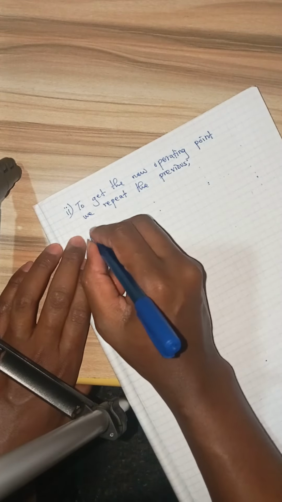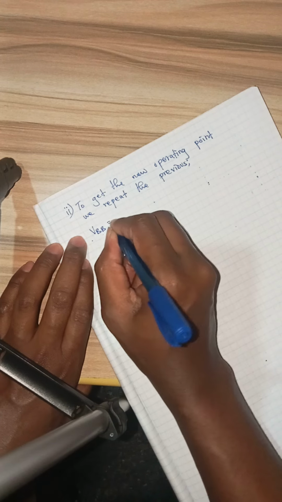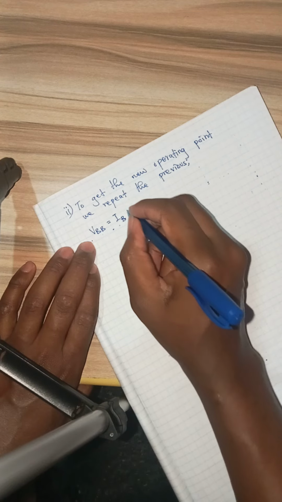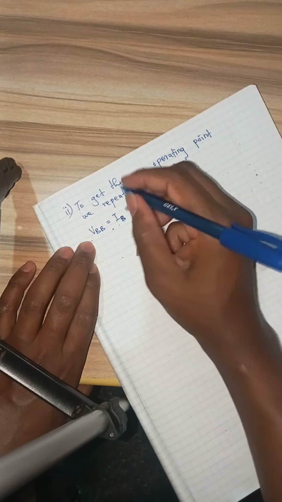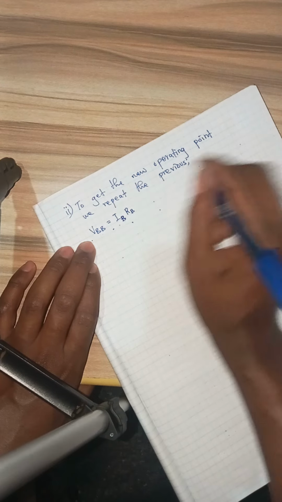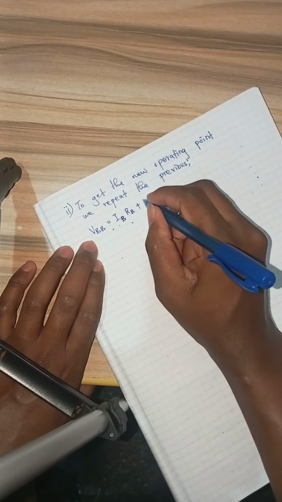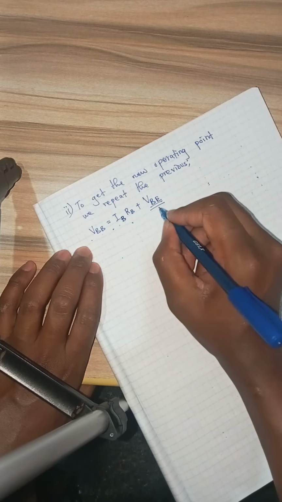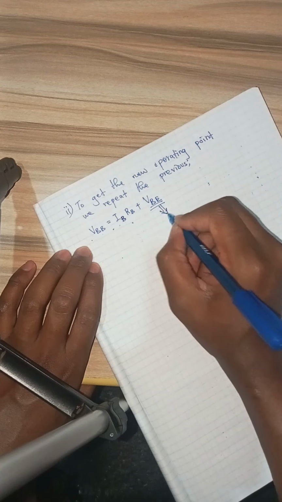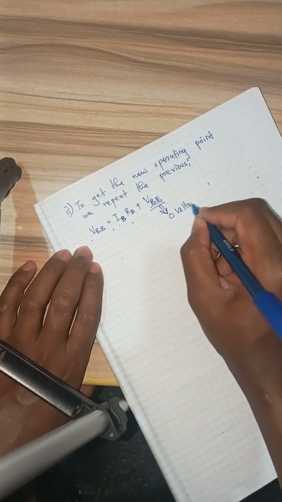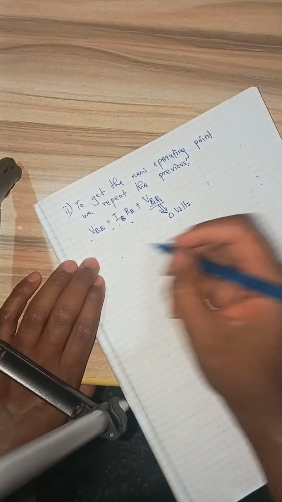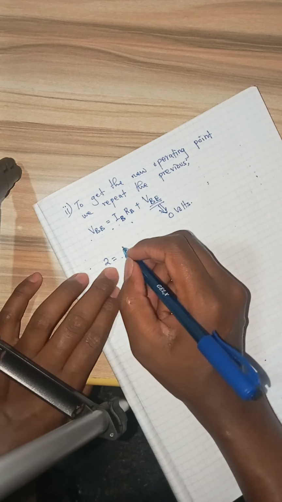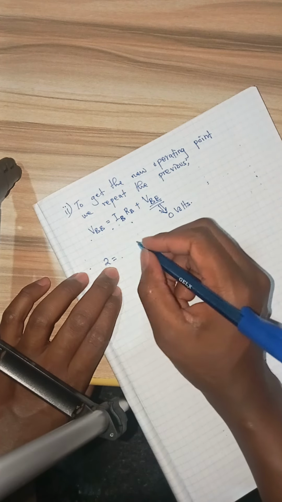We have to note that VBB equals IB, that is the base current, multiplied by the base resistor, plus the voltage between base and emitter, VBE, which we said is 0 volts. From the previous circuit we knew that VBB, the base voltage, is 2.